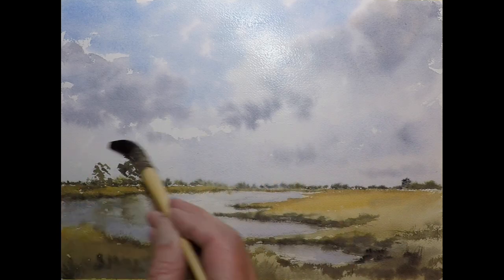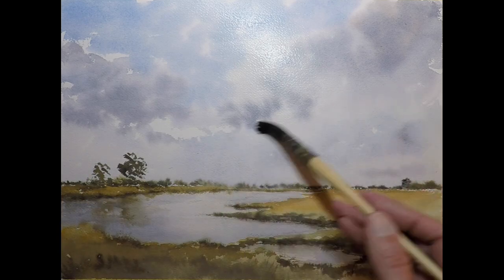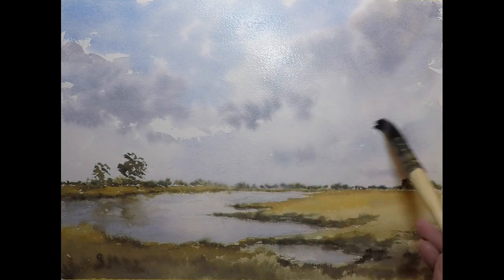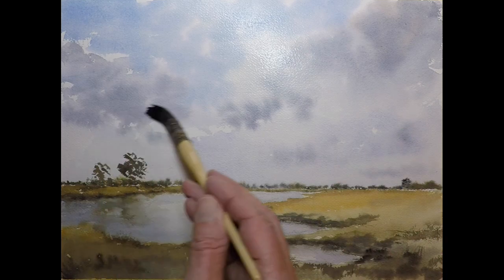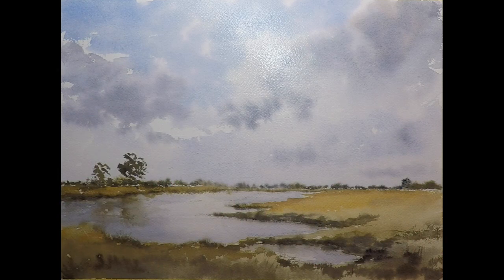So having stood back and looked at the painting, I thought the sky could do with being a bit darker. So I re-wet the sky and reapplied some blues and the darker greys to enhance the shadows on the clouds.